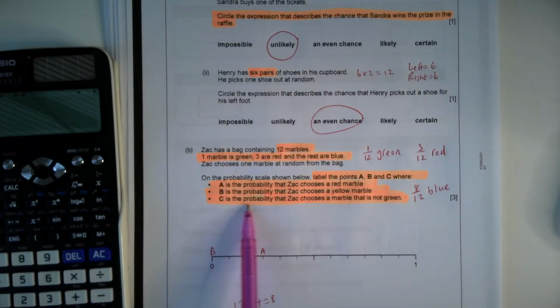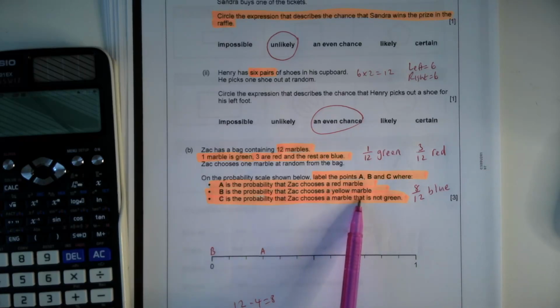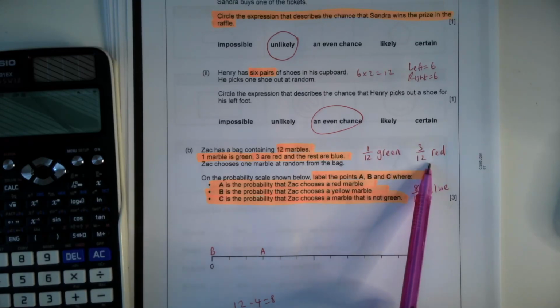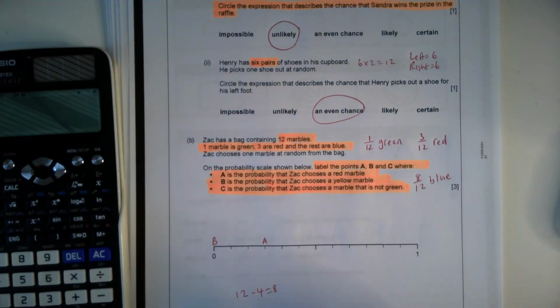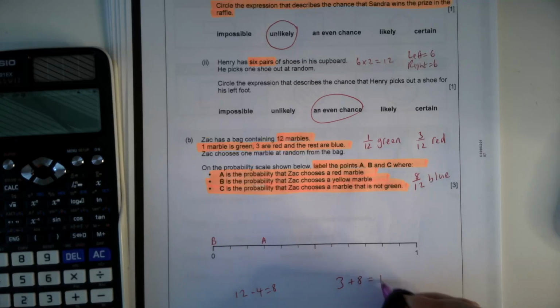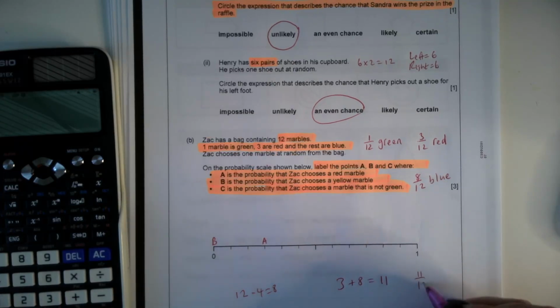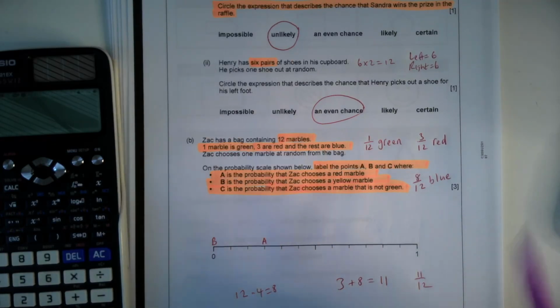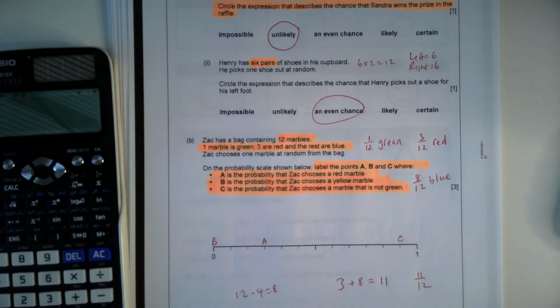And then C, the probability that Zach chooses a marble that is not green. So if it's not green, we're having the 3 out of 12 reds and the 8 out of 12 blues. Well, 3 plus 8 is 11. So that's an 11 out of 12 chance. 1, 2, 3, 4, 5, 6, 7, 8, 9, 10, 11. So we're going to pop C there.